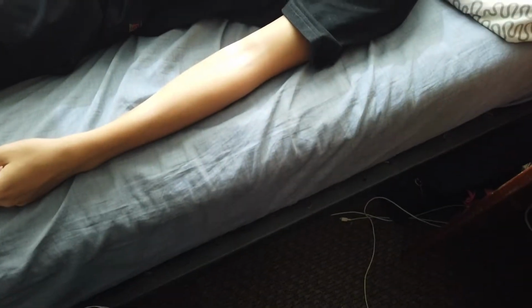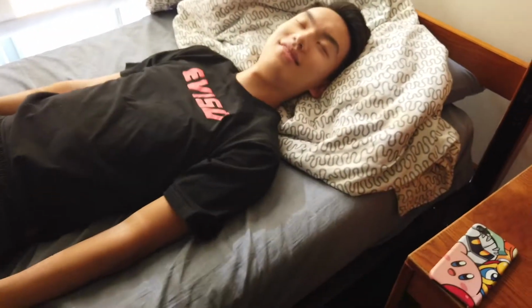And then we have the popliteal, which is the posterior knee. It's right there. Hold your knee. It's right here. Okay, put it down. Then we have sural, which is the calf.